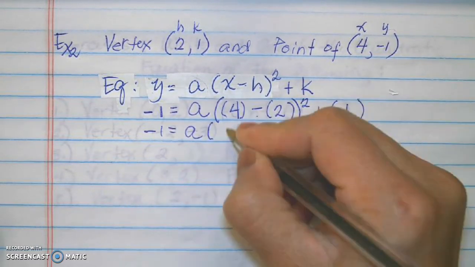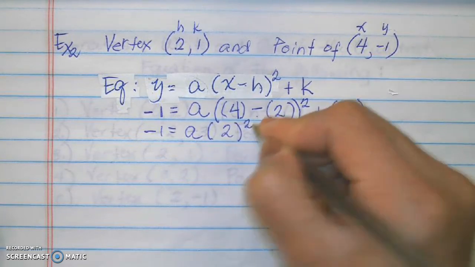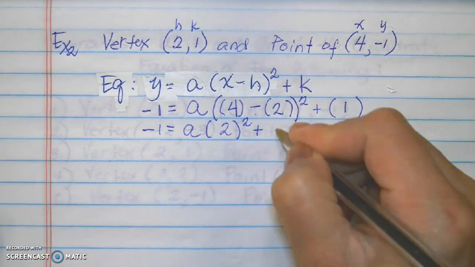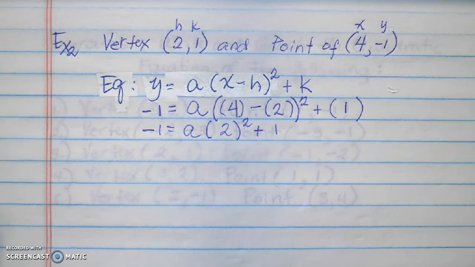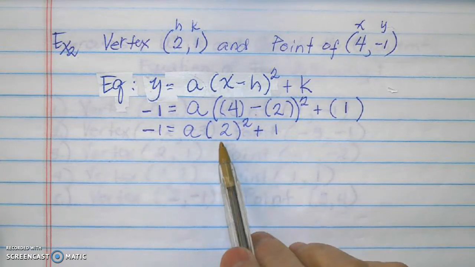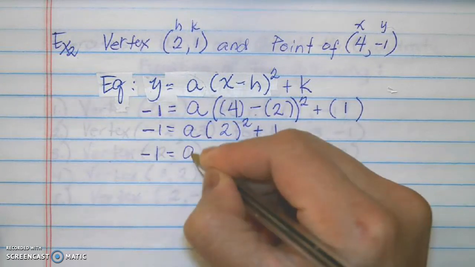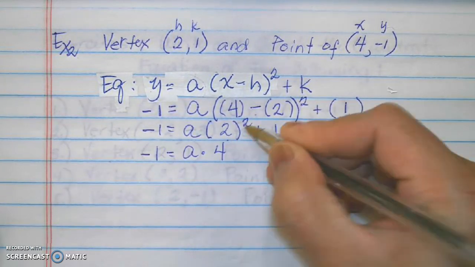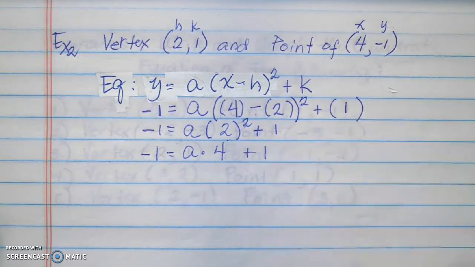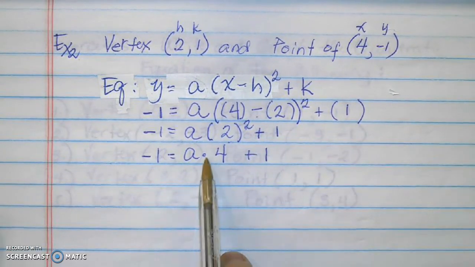4 minus 2 is 2. Copy the squared, plus 1. Order of operations tells us that this will have to be done first. So you'll have negative 1 equals a times 4. 2 times 2 is 4, plus 1. Order of operations again, this is the first thing you do.